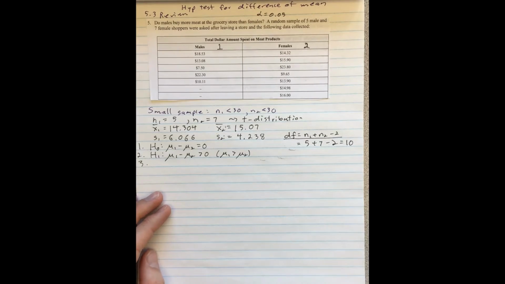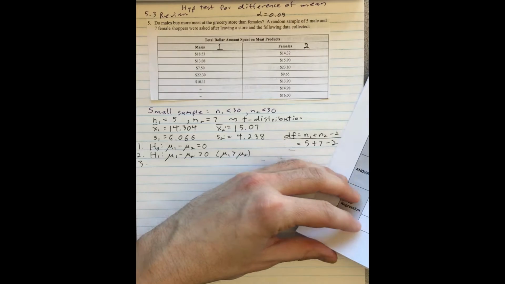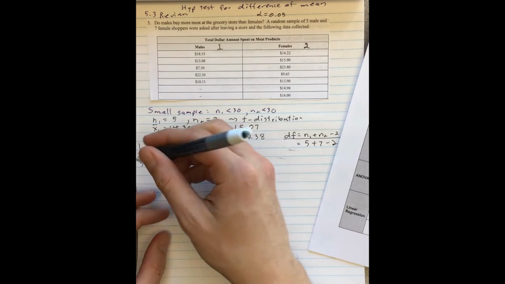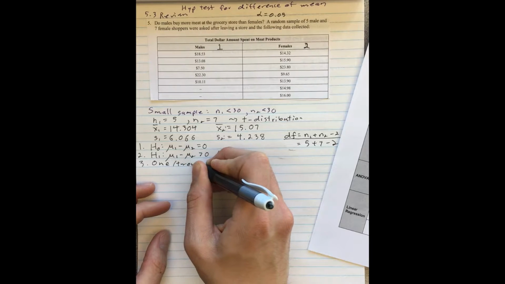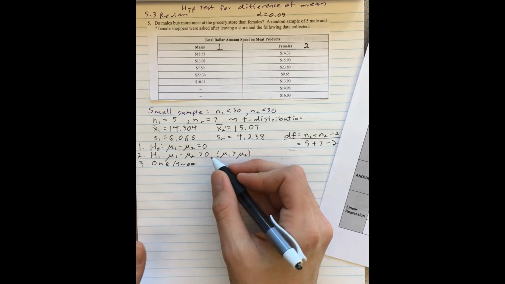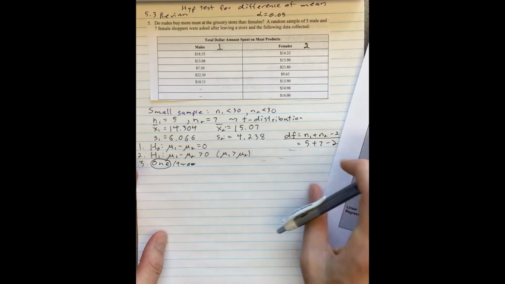I'm going to figure that out. So the degrees of freedom are 10, and my alpha is 0.5. Is this a one-tailed or two-tailed test? That's the first question we have to ask ourselves. Well, this is not a not equals sign. This is a greater than sign. So this should be a one-tailed test.